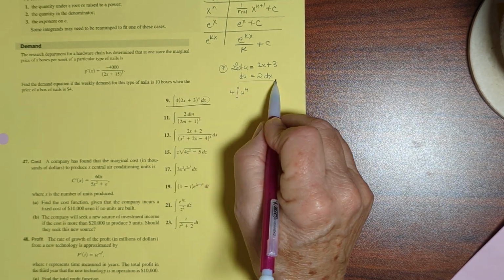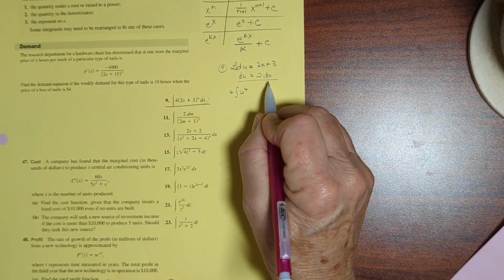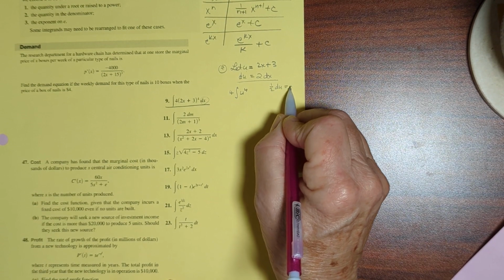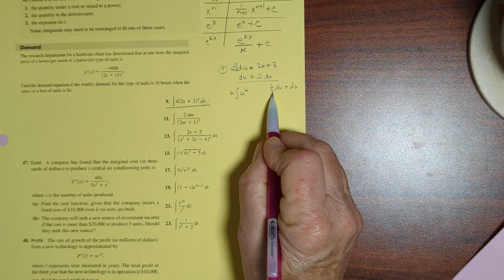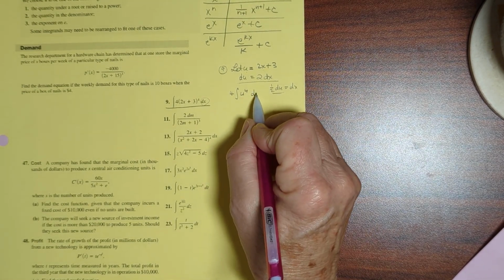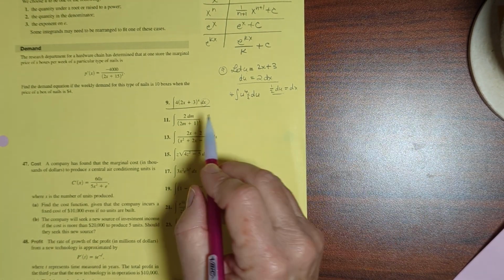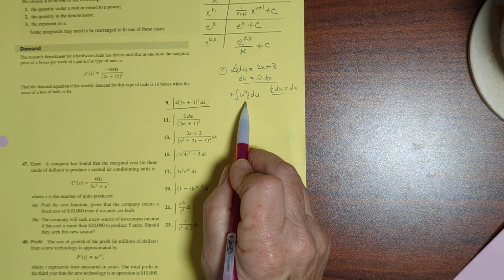I can solve for dx simply by dividing by 2. If I divide both sides by 2, I get 1/2 du equal to dx. So I can put 1/2 du right there, and that's my dx. So I've totally rewritten this integral from x's into terms of u.